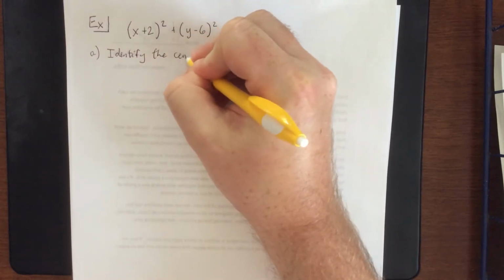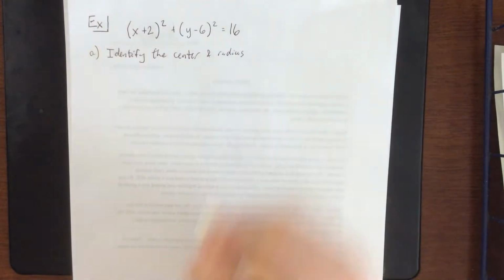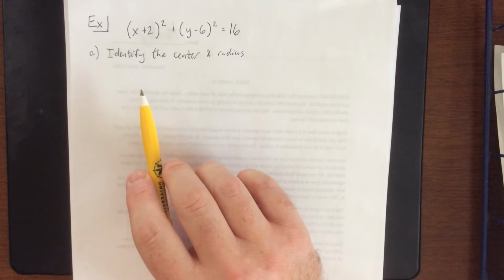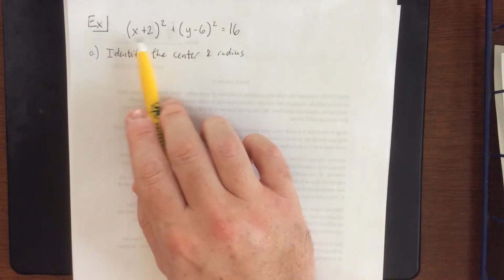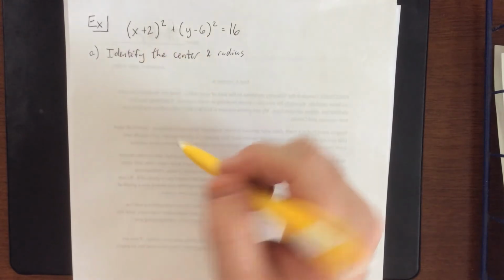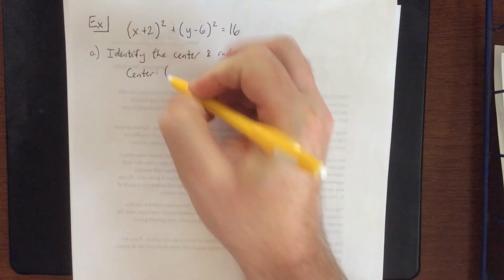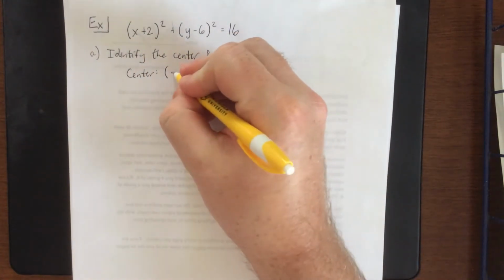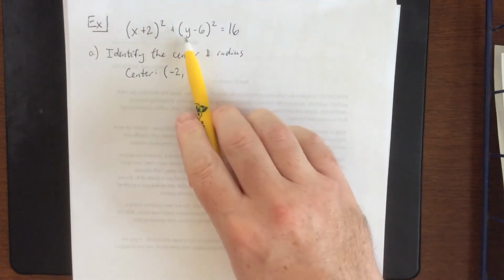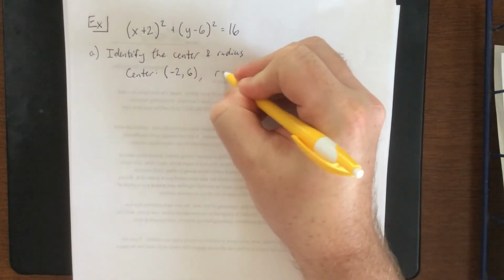the center and the radius. Now, as we said in our previous movie, whatever number you see inside the parentheses with your variable, the coordinate for the center is going to be the opposite of what you see. So, for x + 2, we can count on seeing an x-coordinate of negative 2. And for y - 6, we can count on seeing a y-coordinate of positive 6.